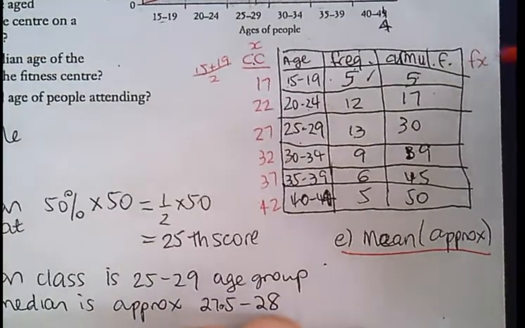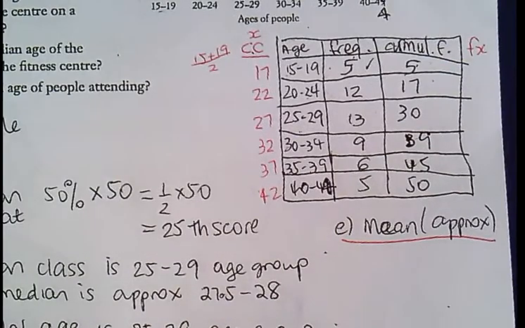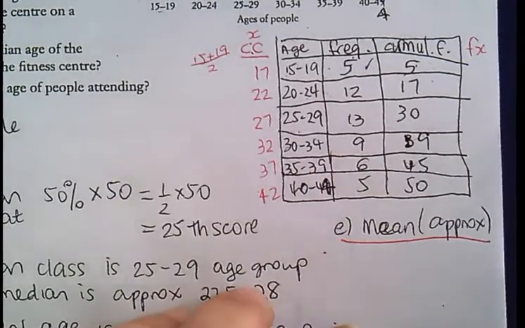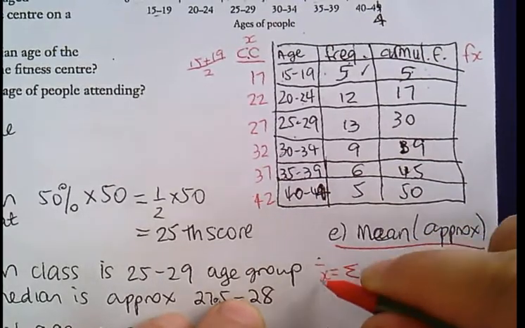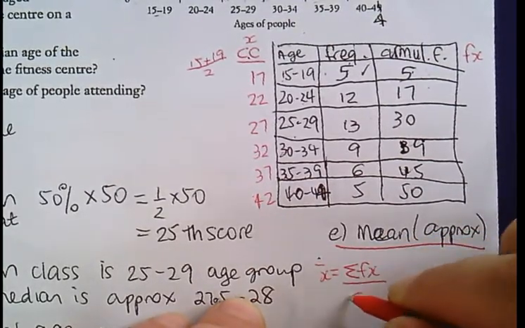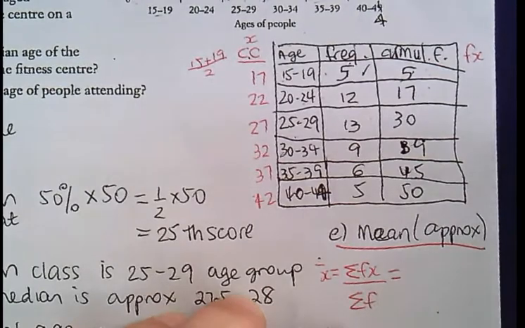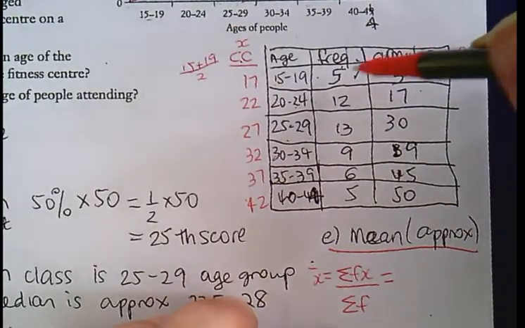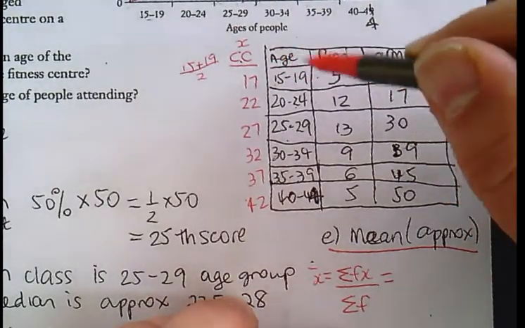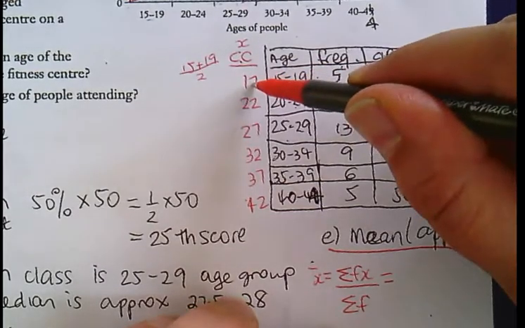If you have to work out mean, do you know the formula for mean? What's the formula for mean? Guys, you've got to know this one. Mean is sigma fx over sigma f. That's the formula for mean. You need to know it. All right, what's f times x? I know what f is. What's x? I don't know which one of these is. That's why we use the center.